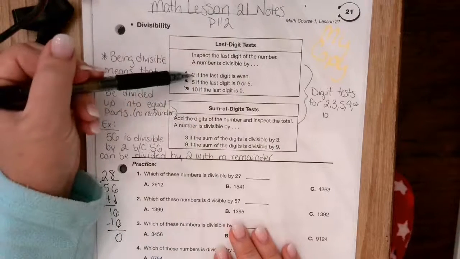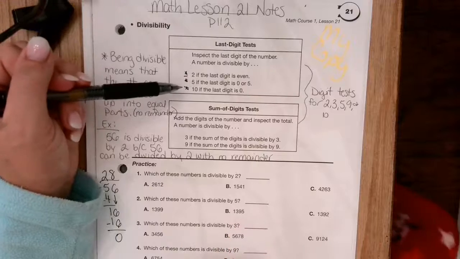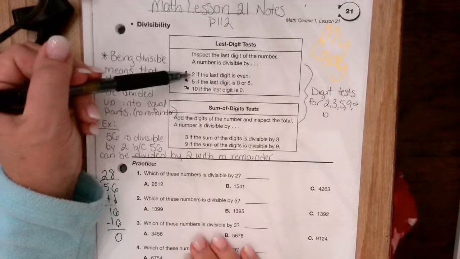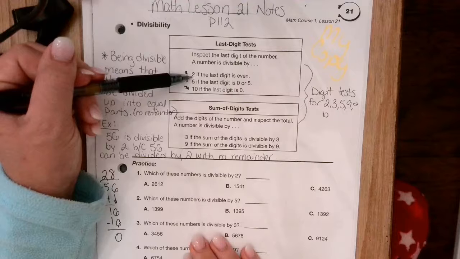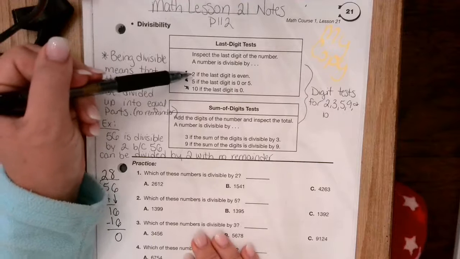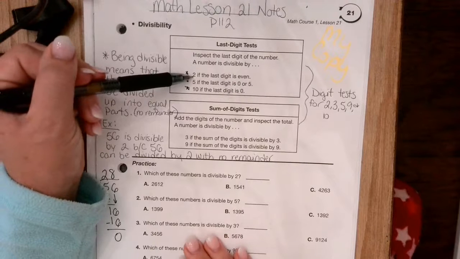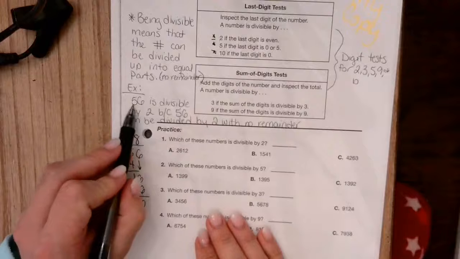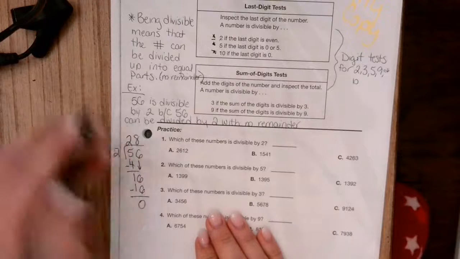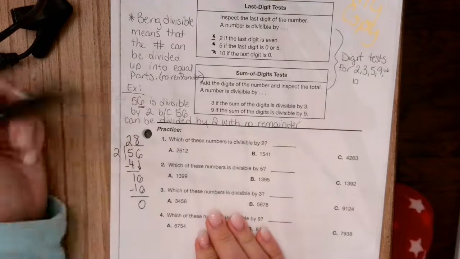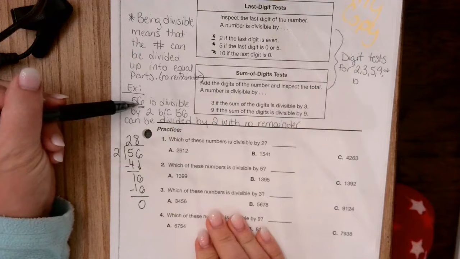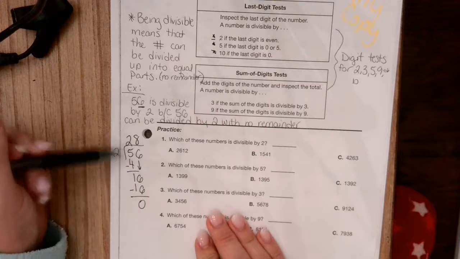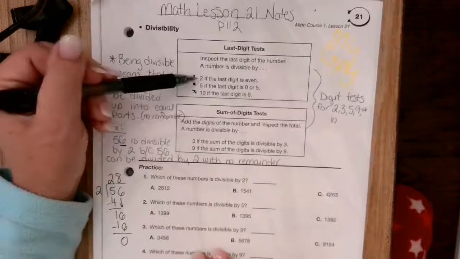Okay, so 2, meaning it's divisible by 2, if the last digit is even. Okay, so let me say that again. It is divisible by 2 if the last digit is even. So when we said 56 is divisible by 2, the last digit of 56 is 6, and 6 is an even number. Okay, so we didn't even need to do all of that. We could have just used that shortcut.